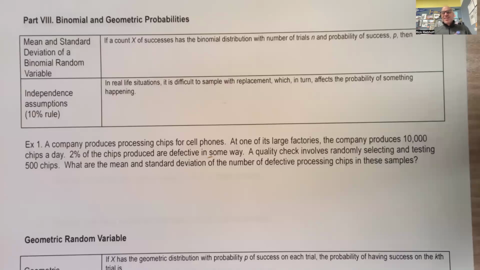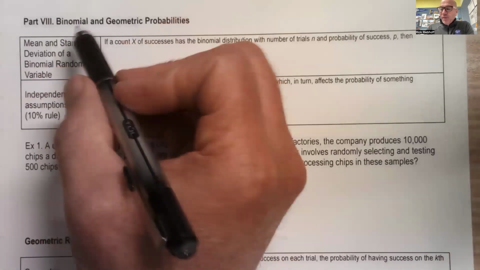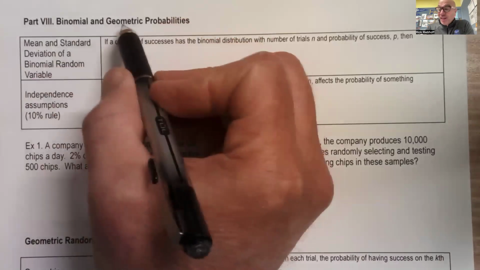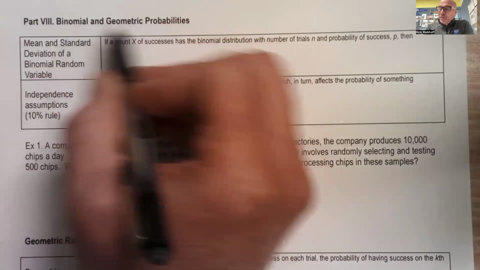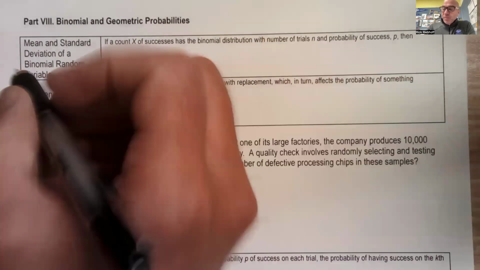All right, AP Statters, this is it, our eighth and final part of our summer work. We're jumping in. We're going to review binomial, but we're going to add in a different thing that's kind of binomial-ish, but totally different, but kind of the same. So binomial geometric probabilities. Let's jump in.